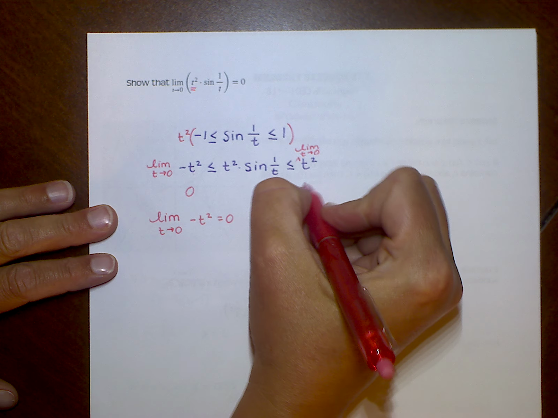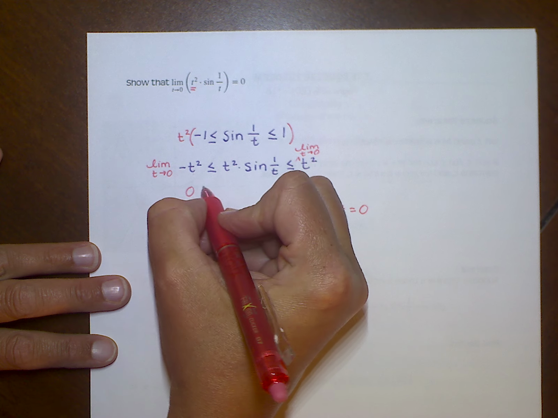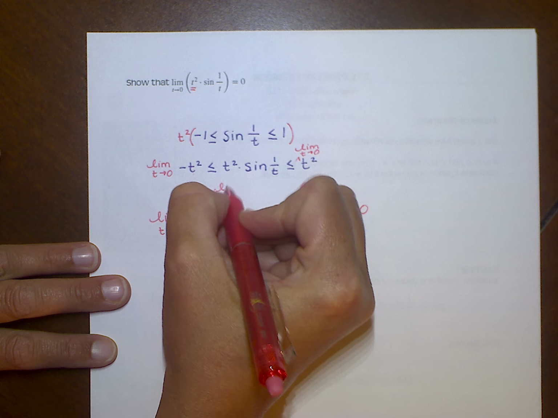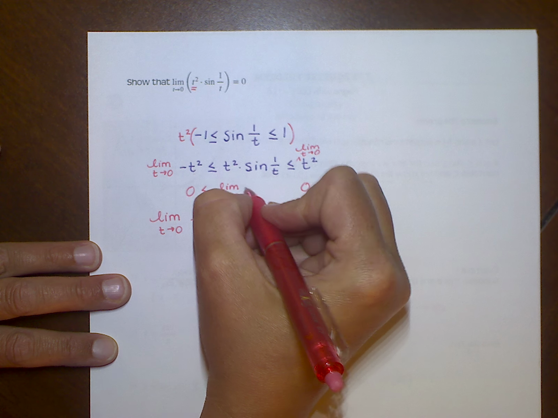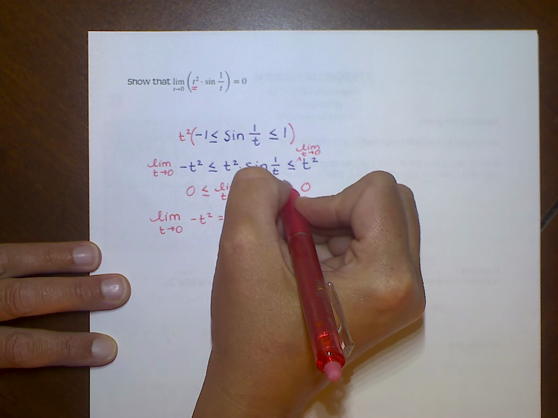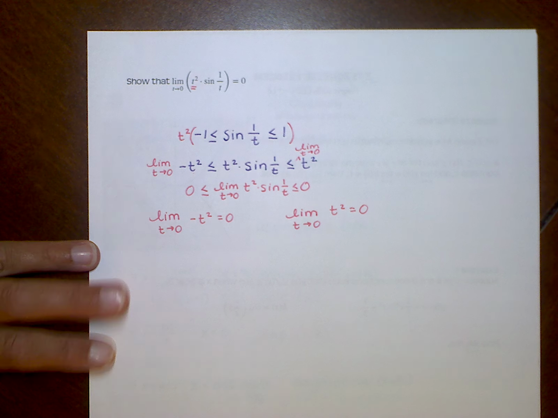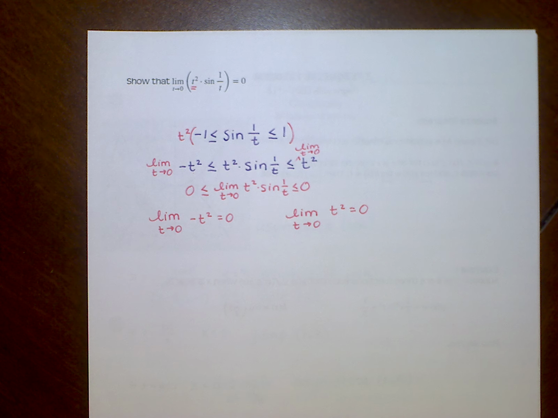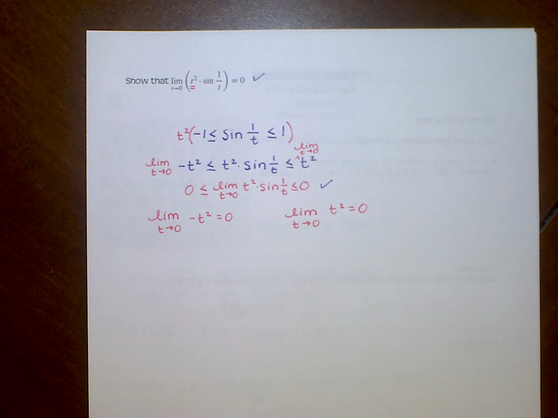So we know this value over here is 0. And so what we now know is that our limit that we're looking for, this limit here, as t approaches 0 of t squared times sine of 1 over t, has to live between 0 and 0. Well, what's the only possible thing that lives between 0 and 0? It has to be 0, okay? And so this right here is how we're showing that this statement is true.